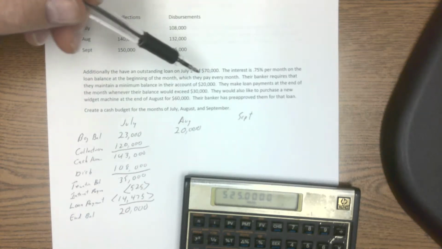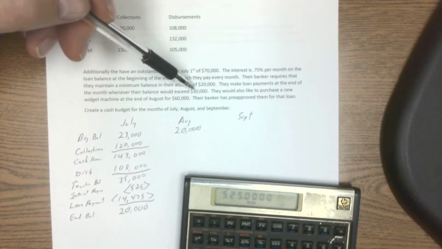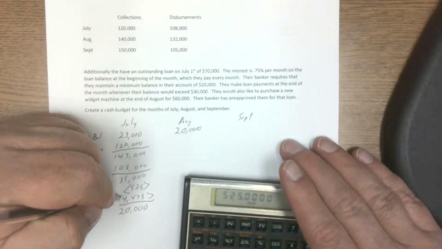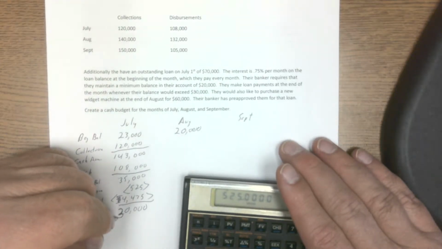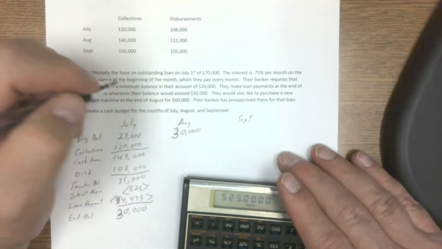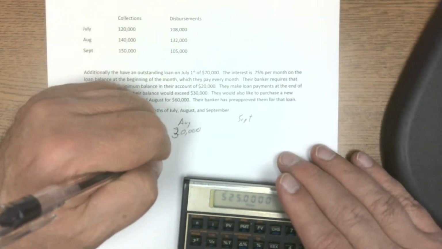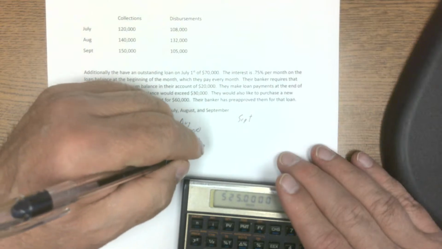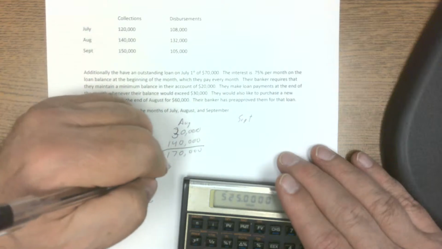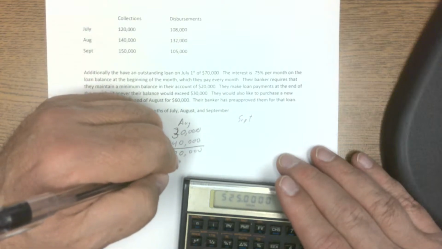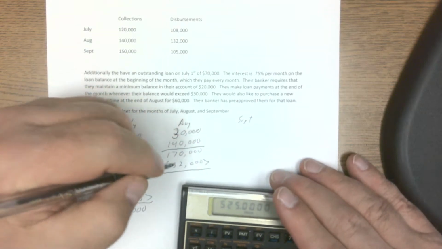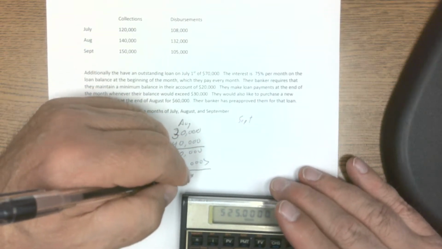Yeah, there's a little ambiguity here. I don't know if they'd only go down to the 30,000. Let's assume they only go down to the 30,000, and so that would be 30,000. Okay, so then our collections in August would be 140,000, giving us cash available of 170,000 minus disbursements of 132, leading us to a tentative balance of 38,000.